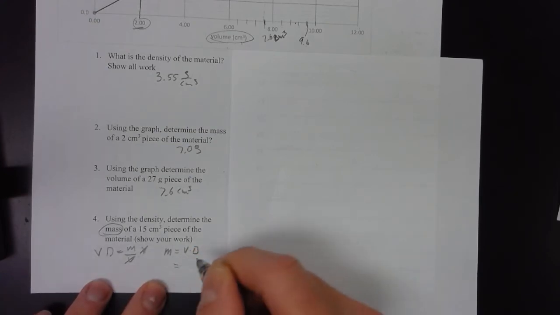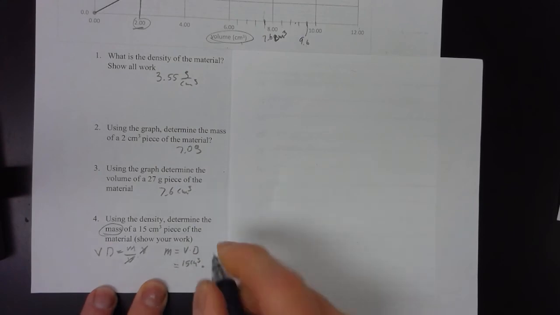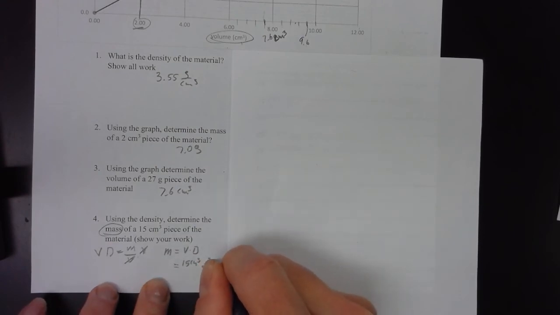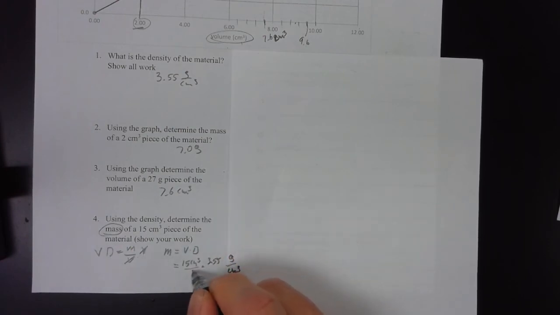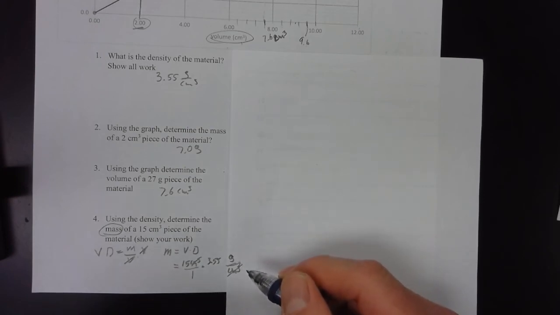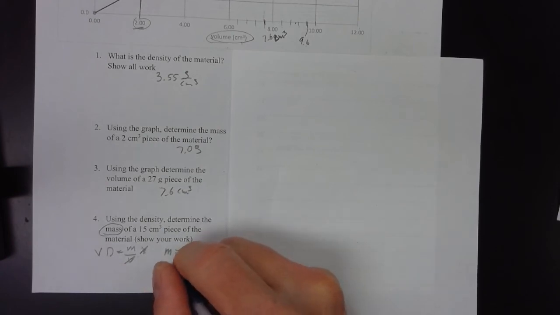And we can see that the units are going to work out there. So I take that volume of 15 centimeters cubed, and I'm going to multiply that by the density of 3.55 grams per centimeter cubed, and that's over 1. I've got a centimeter cubed on the bottom, a centimeter cubed on the top. I'm left with grams on the top. That's a good indication. If I didn't have that, it would definitely be wrong. Now that I do have that, there's a good chance I'm right, but it doesn't guarantee it. So grams on top, that could definitely be mass.